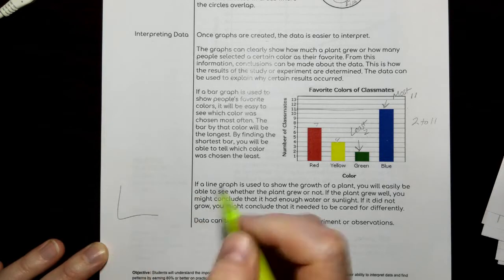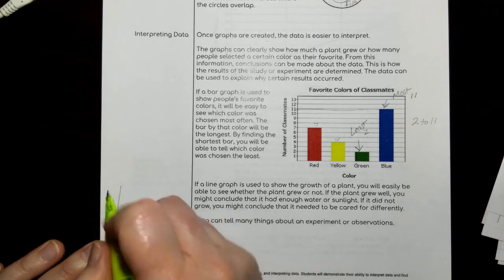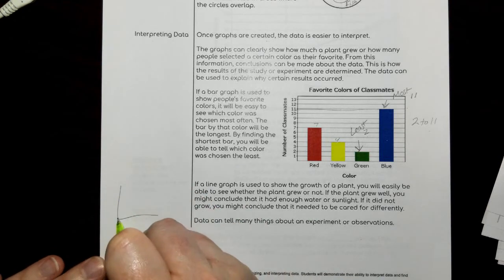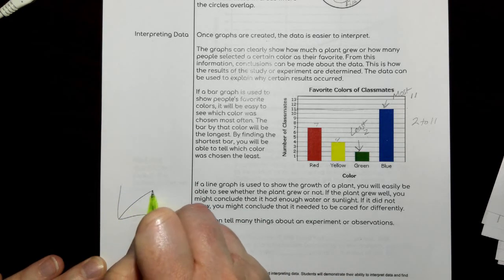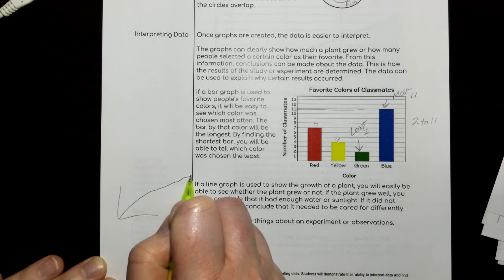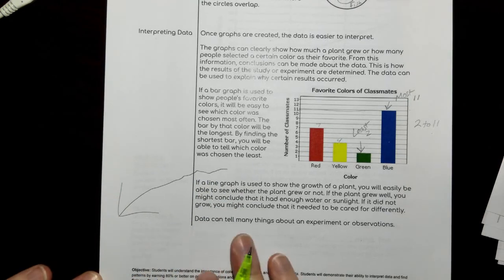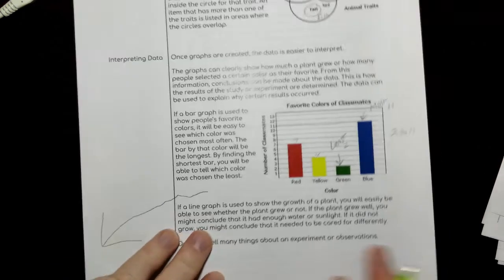So a line graph of a plant would look kind of like that picture that it used for a child growing and how they measured it every year. It's going to grow kind of like that. Maybe flatter, maybe lower, but it's probably not going to get shorter. Data can tell many things about an experiment or observations.